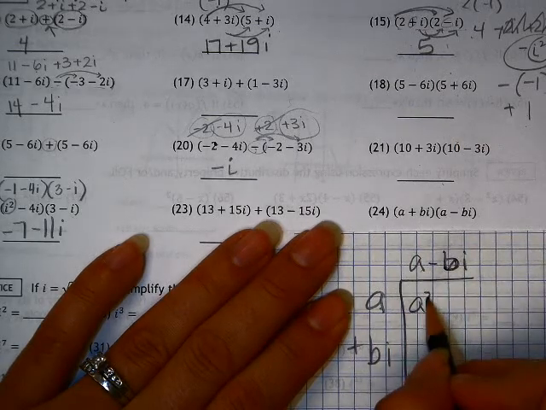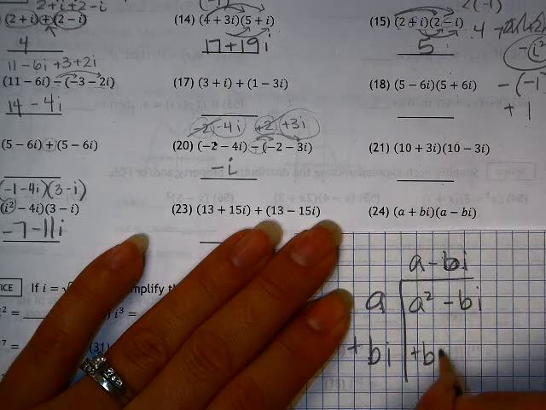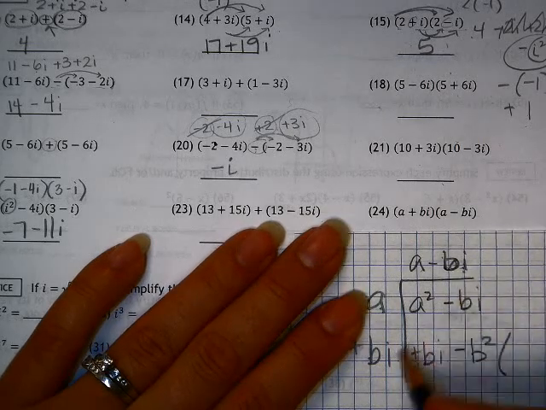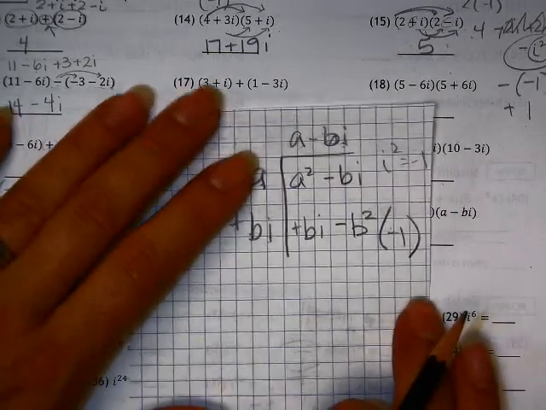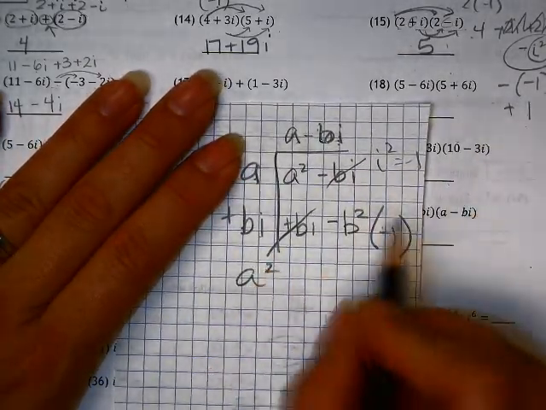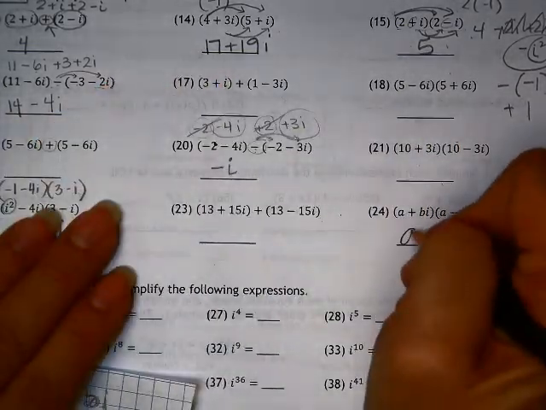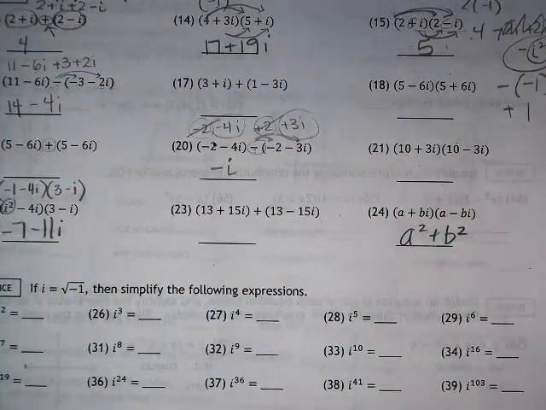So I have a squared. This is negative bi. This is positive bi. And this is negative b squared, and i squared is equal to negative 1. So those cancel. They always do. And a squared plus b squared is what I would get as my simplified answer. Alrighty.